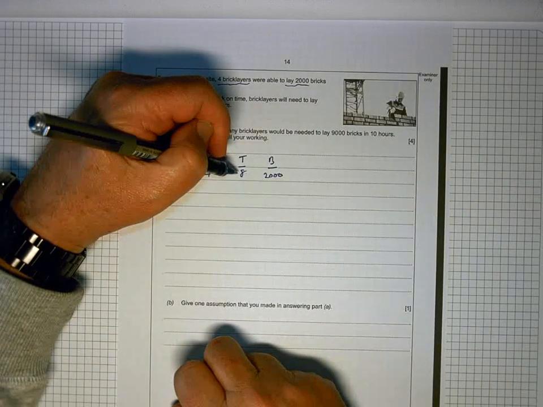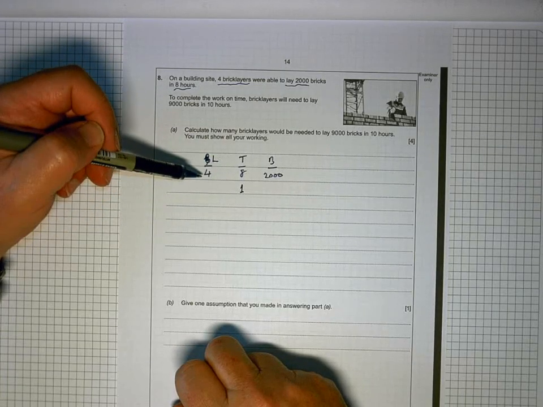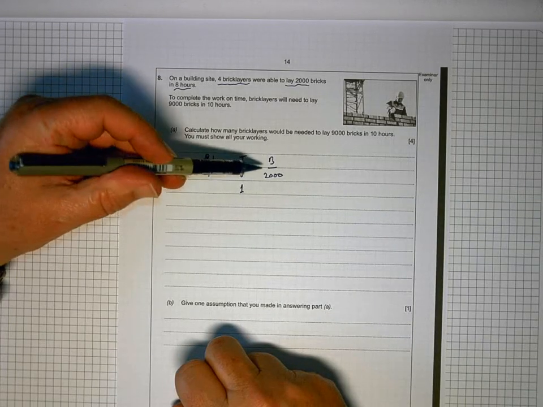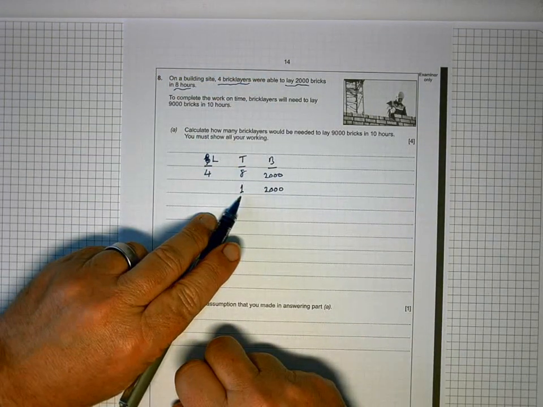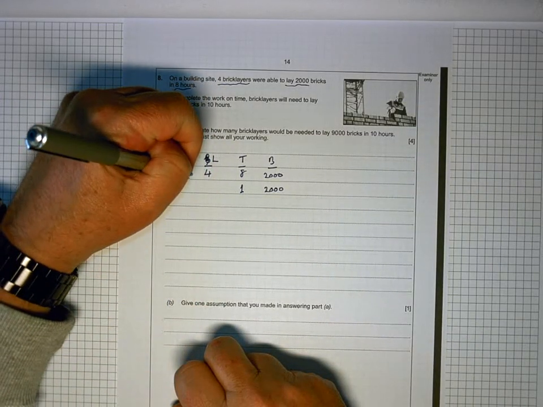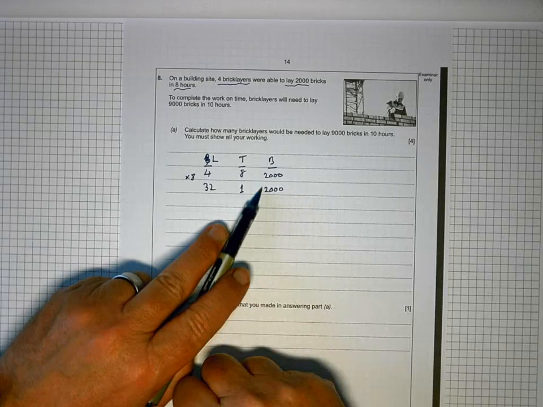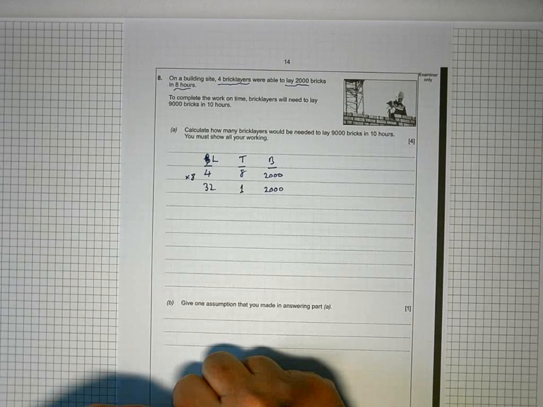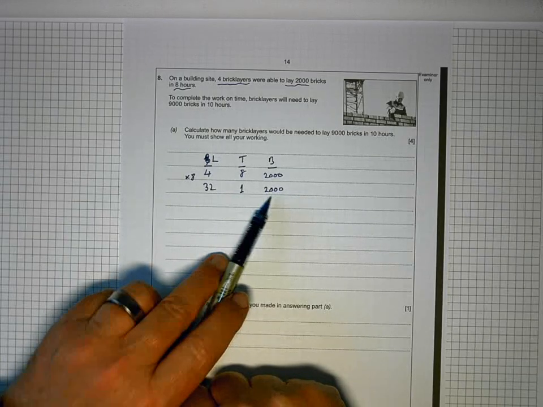So if we figure out 1 hour, what are we working with 1 hour? So if it takes 4 bricklayers 8 hours to produce 2,000, in order to produce 2,000 in an hour, you're going to need 8 times as many of those. So we would have to times that by 8 to get 32. So if you wanted the same number of bricks produced in an hour, you're going to need 8 lots of those to give you the 32.